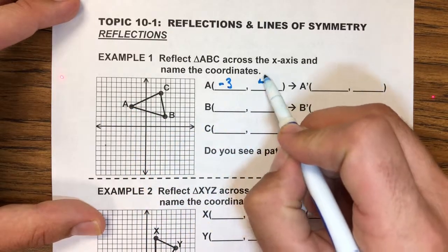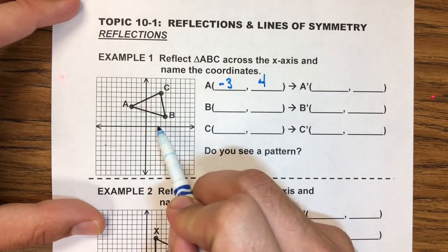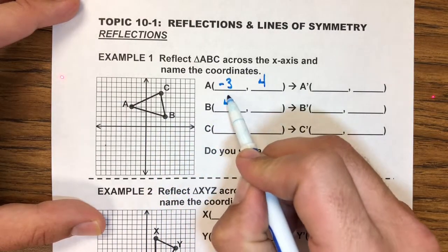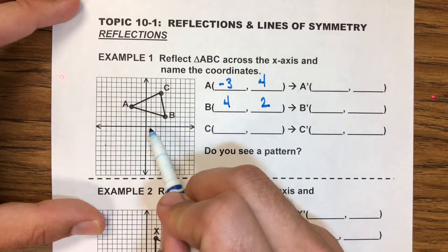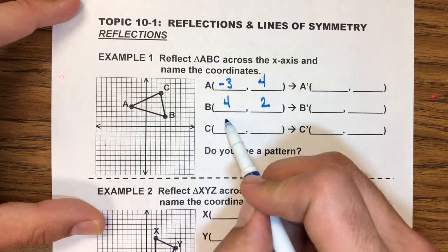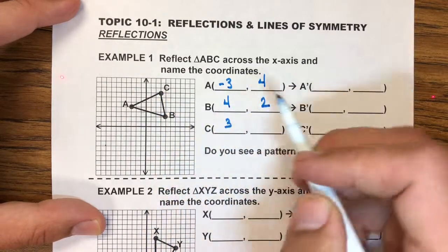So that's positive 4. B, positive 4, up 2, so positive 2. And then C would be at 3, and then up 7.